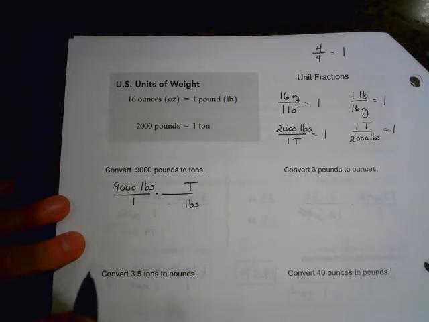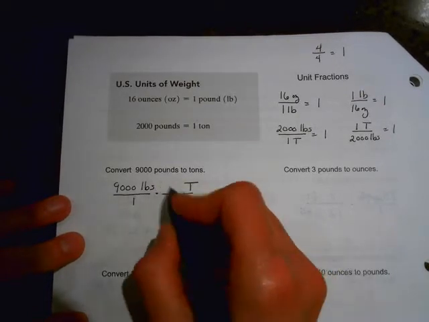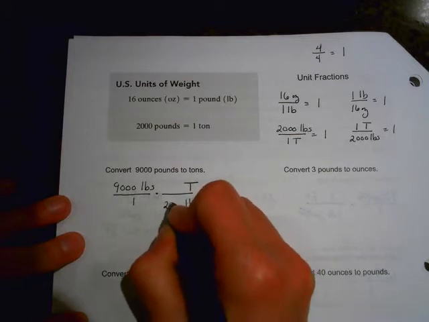See, this is where I miss being in class, because then I would go around the room and I would say, Blaine, what do you got? Where am I going to put in these numbers? So Blaine would say the 2,000 goes with the pounds, so that goes on the bottom, and the 1 goes with the tons, so that goes on the top.